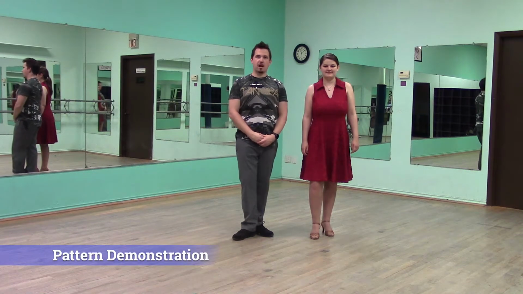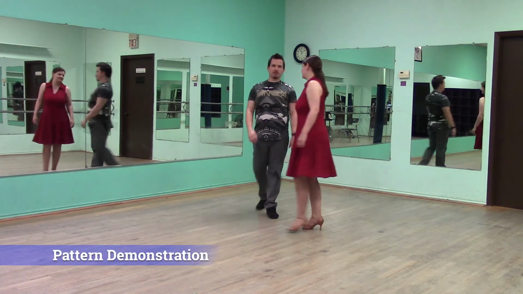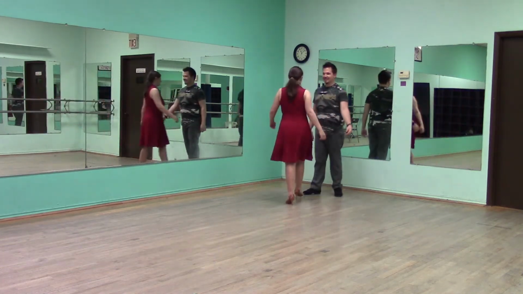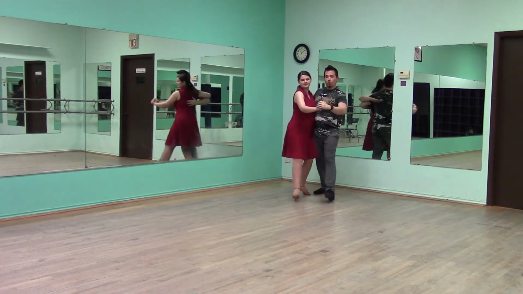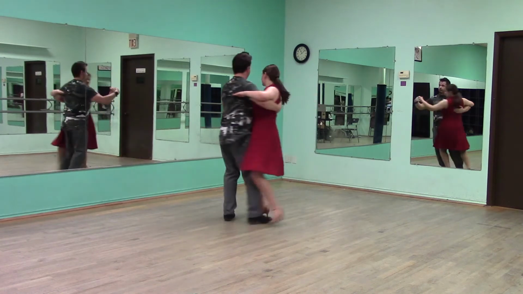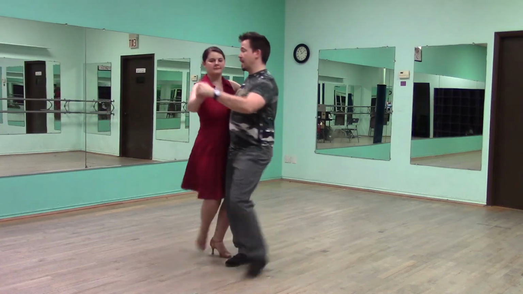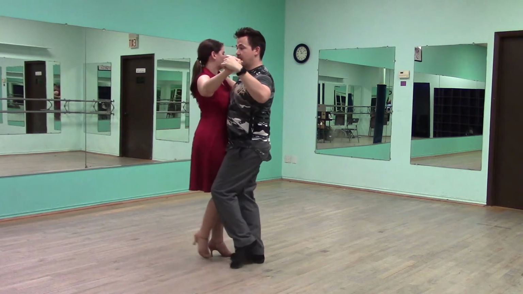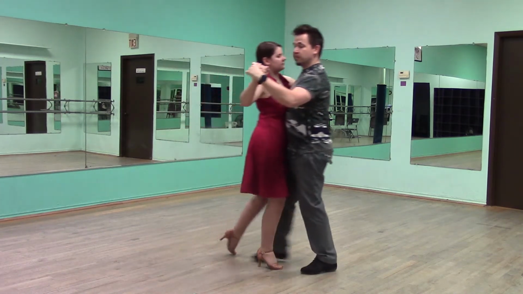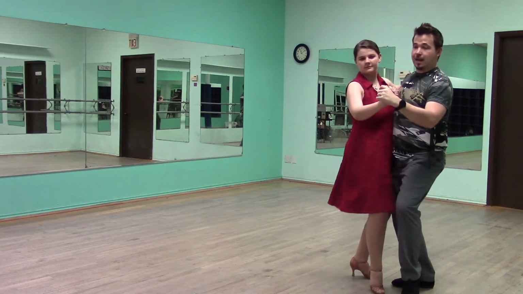All right, let's go ahead and demonstrate this pattern. We'll start off from the closed position and snap to promenade. And 1, 2, 3, 4, 5, 6, 7, 8, and 1, 2, 3, 4, 5, 6, 7, 8.